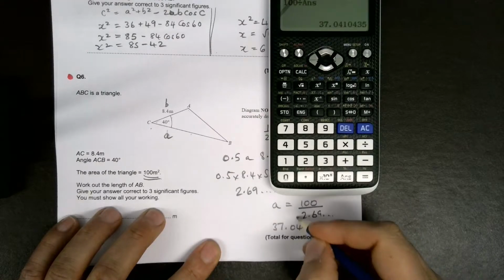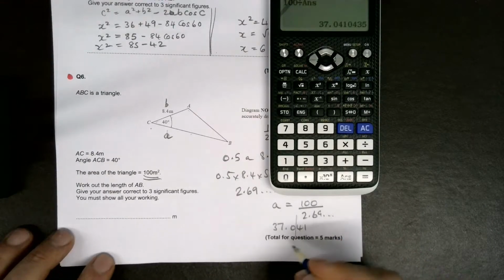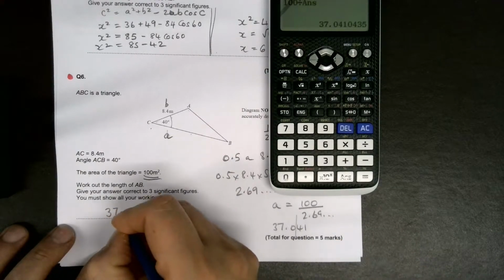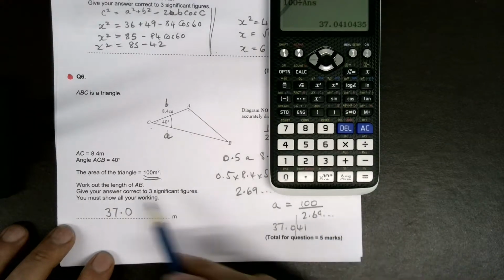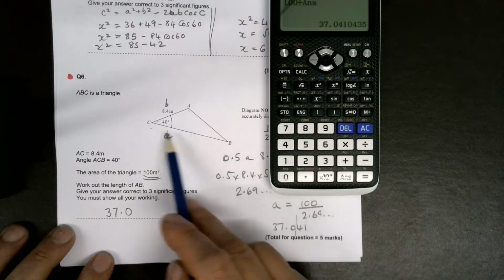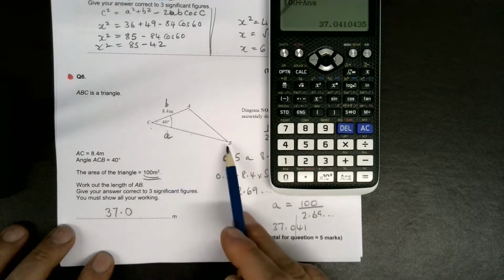Three significant figures. So I put the line there, I can see it's going to be 37.0. And that is the value of CB.